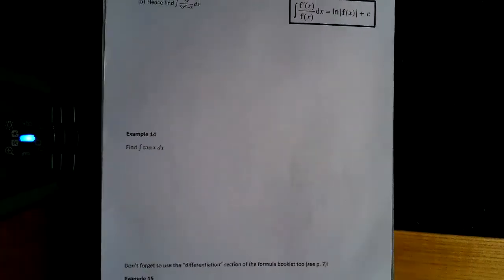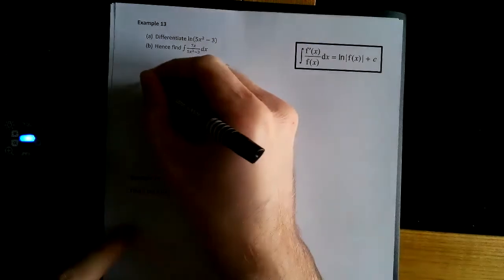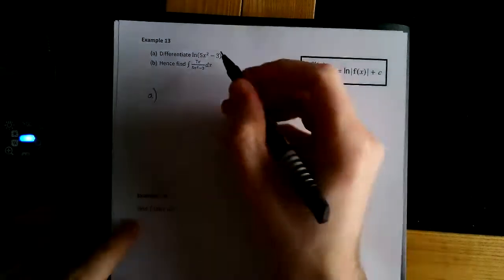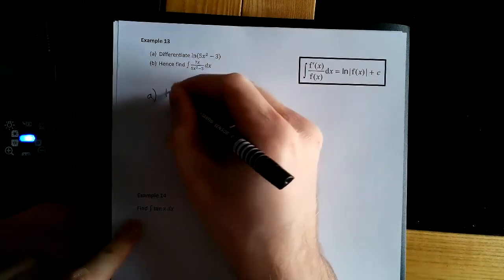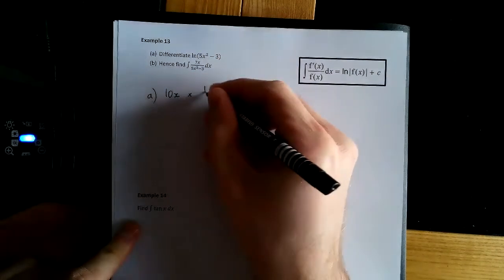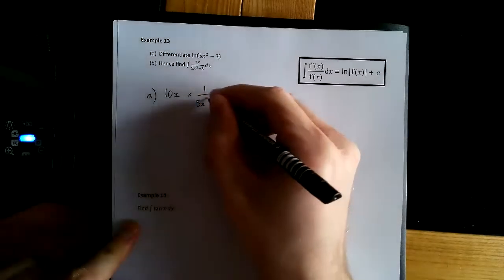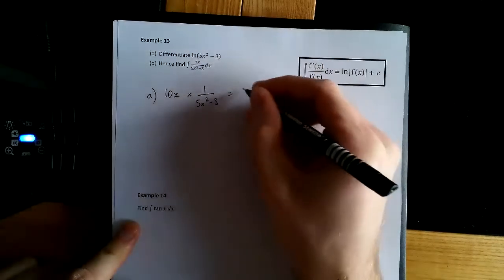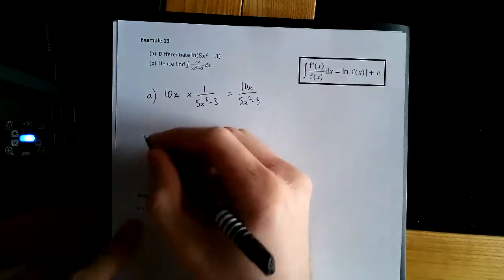Okay, and on page 9, we've got just 3 more. So part A is asking us to differentiate ln of (5x squared take away 3). So if we differentiate it, I differentiate the bracket, which gives us 10x, times 1 over the bracket, since ln differentiates to 1 over the bracket, so 5x squared take away 3. Simplify to 10x over (5x squared minus 3).